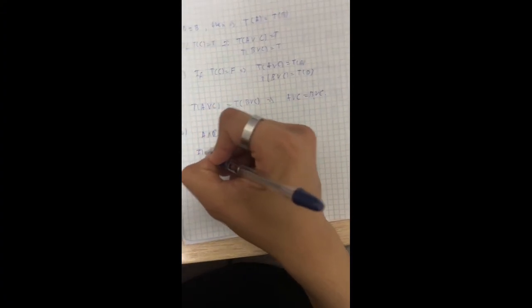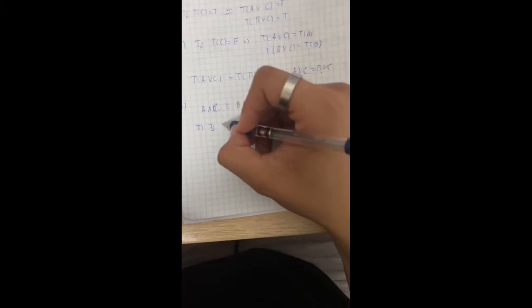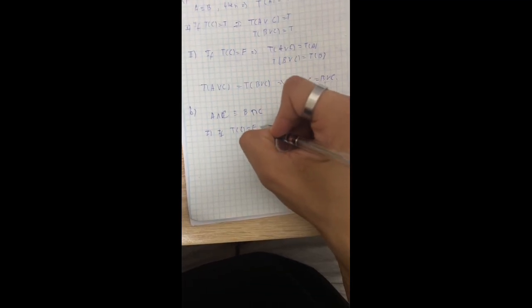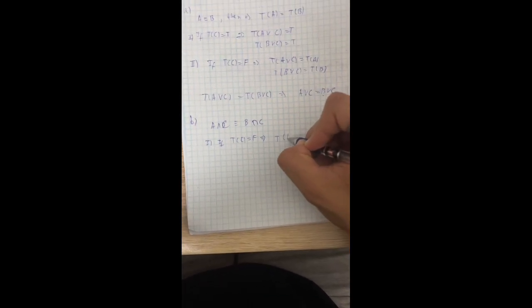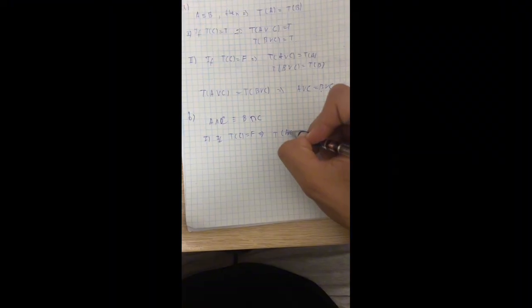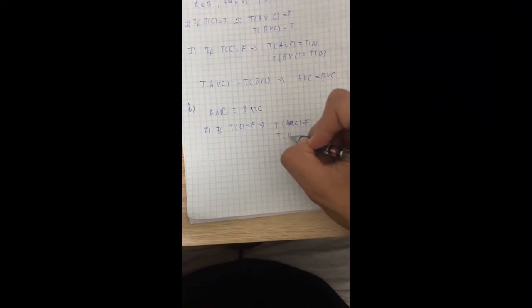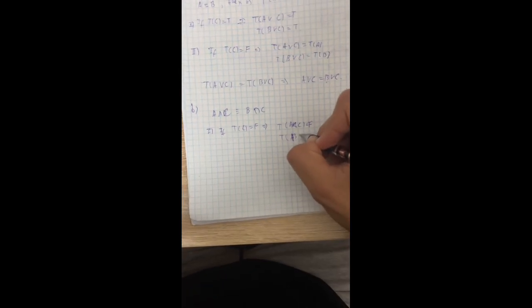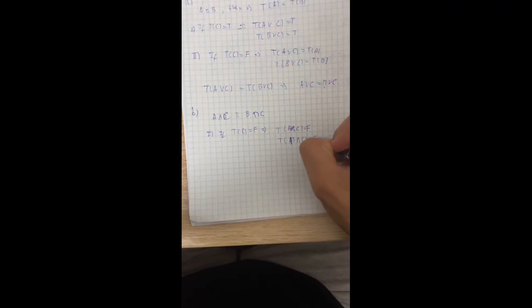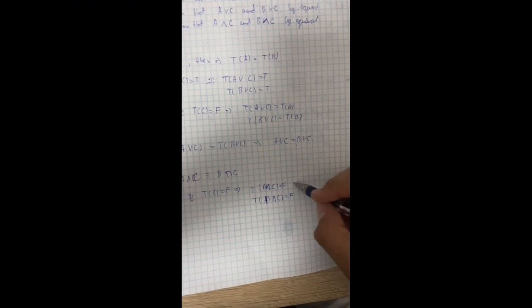The first case, if C is false, then A AND C is false, and B AND C also equals false. So when C is false, the AND operation automatically becomes false for both sides. Since false equals false, they are equal.